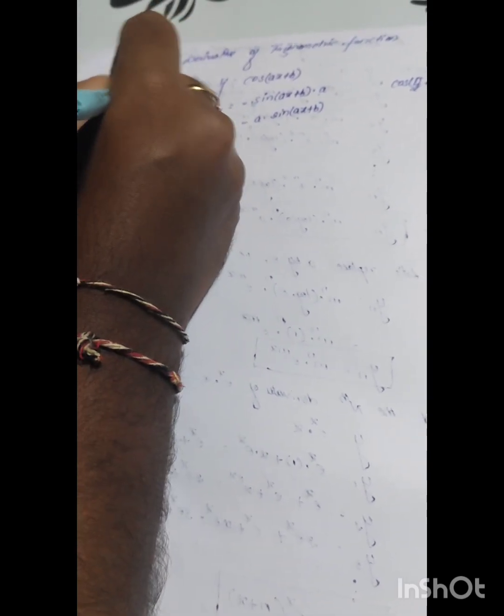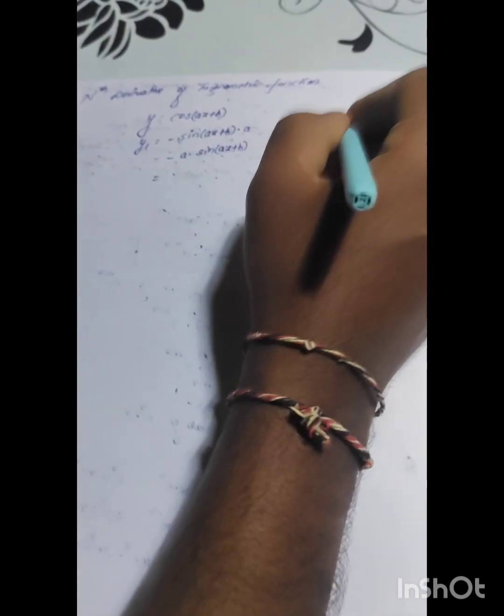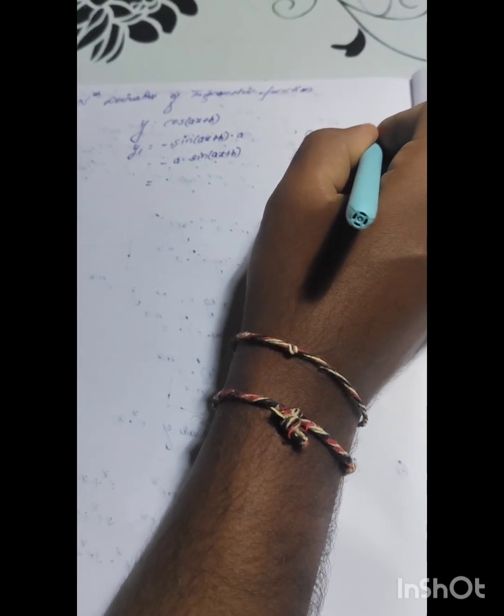Here all angles are positive. Here only sine is positive. Here tan and cot, and here cos and sec. So cos of pi by 2 plus theta: pi by 2 plus theta is in the second quadrant, where cos is negative, so cos of pi by 2 plus theta will be minus sin theta.